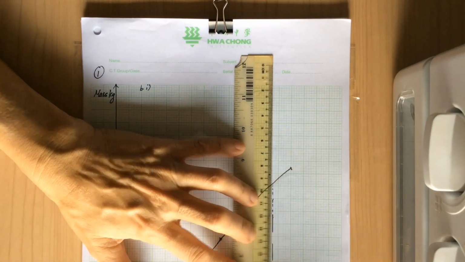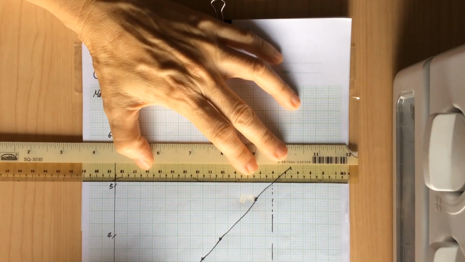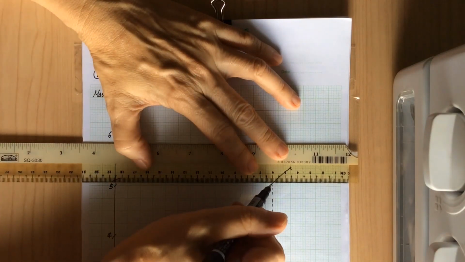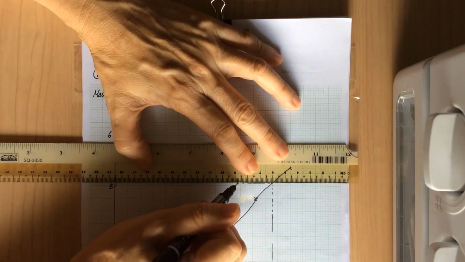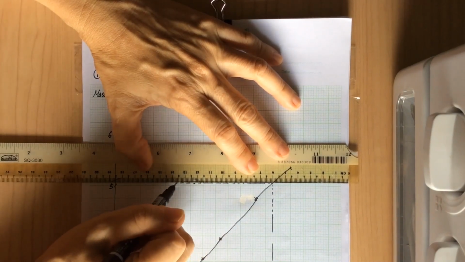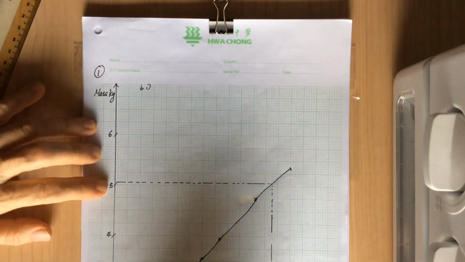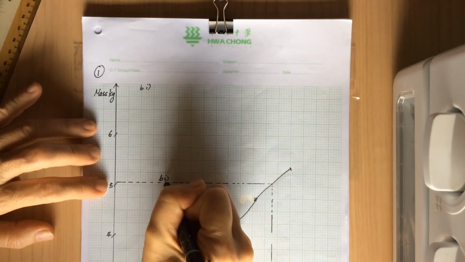You use a pencil better, okay? Mine is because I am showing you, I need a marker, so the marker is clearer for you to see. So this is not so easy to draw. Okay, so this is for B part 1.